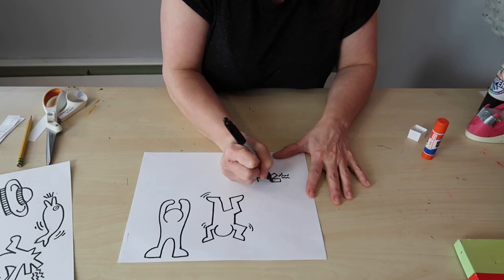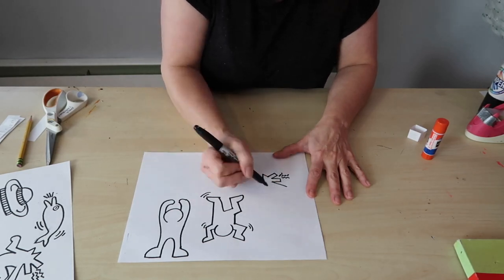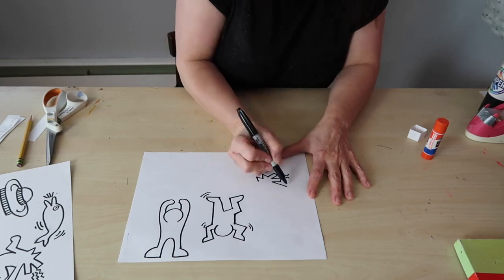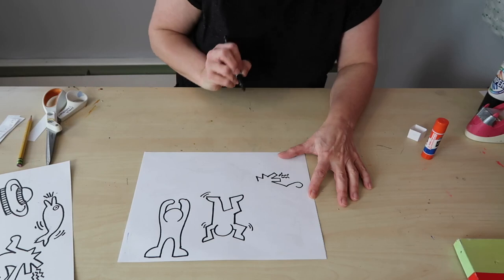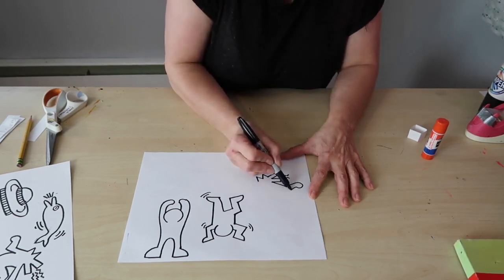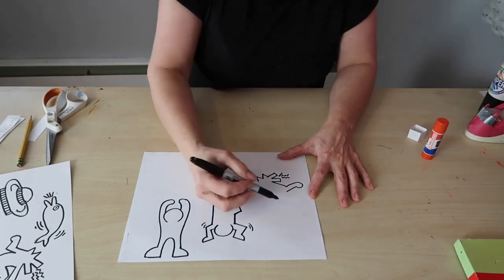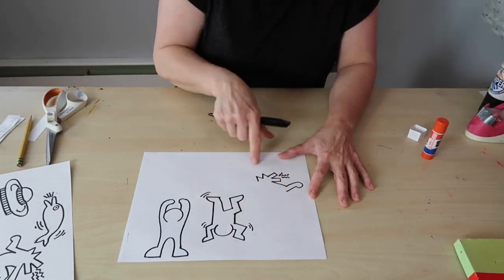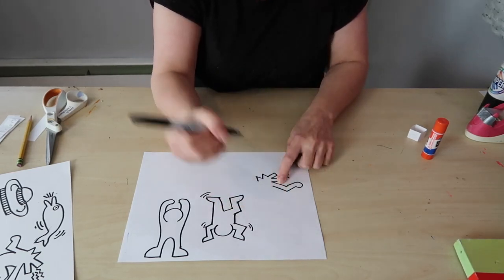And so now we're going to make his arms. So we're going to go straight out. Then we're going to come up and make a little curve. That's his hand. Underneath the curve, we're going to make a straight line. And then we're going to make another straight line following the angle of this line. Like so.